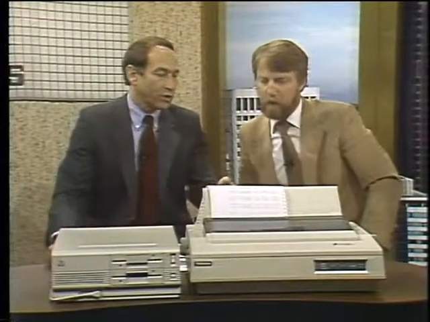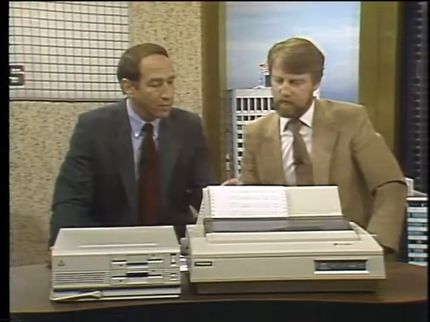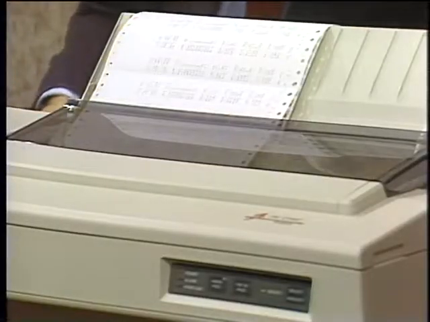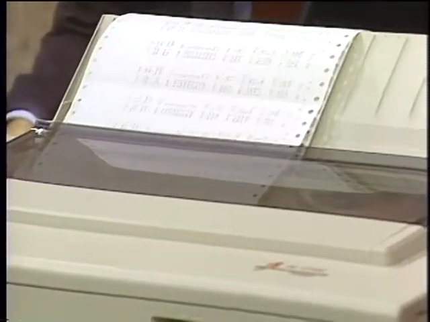Welcome to the Computer Chronicles. I'm Stuart Chaffee, and this is Gary Kildall. Gary, what we have running here is something called Sideways, a utility a lot of people are familiar with. What it lets you do is print out a Lotus spreadsheet horizontally rather than vertically, which of course makes a lot of sense, and it's something you couldn't do just through Lotus 123, hence a utility.